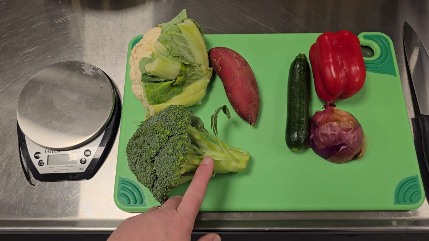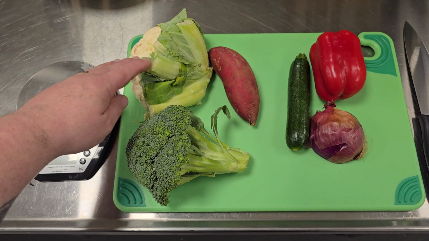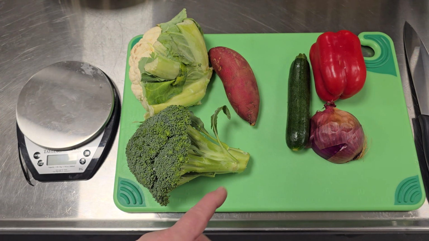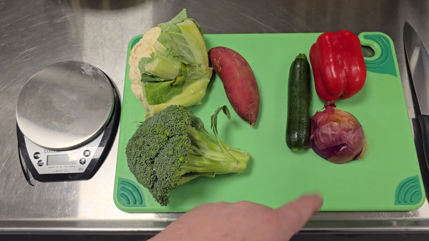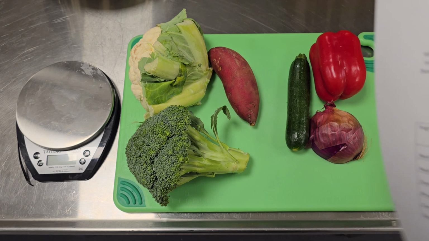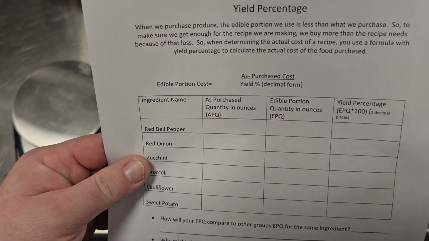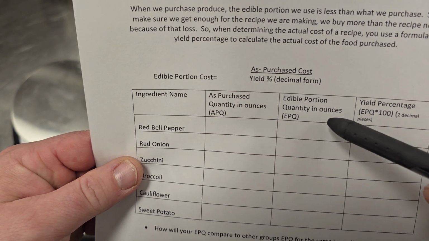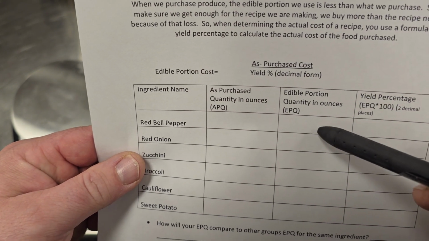So like cut off the broccoli stems, take off the cauliflower stems, cut up the cauliflower, peel the sweet potato, cut up the zucchini, the bell pepper, and the onions. And each of those items, once they're cut up, we're going to put in their ounce weight on this sheet. That's where it says edible portion in ounces.